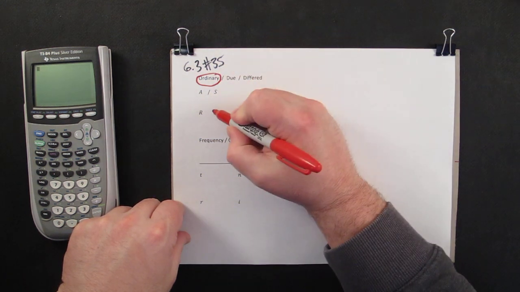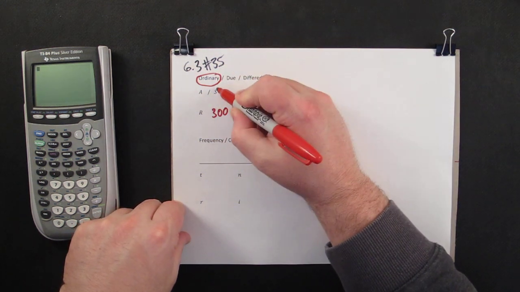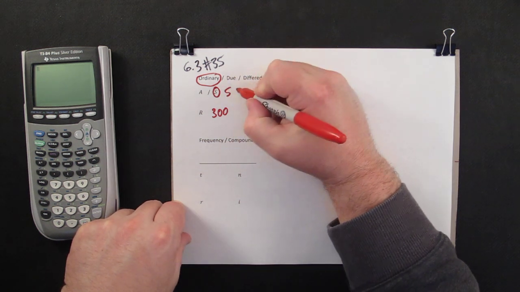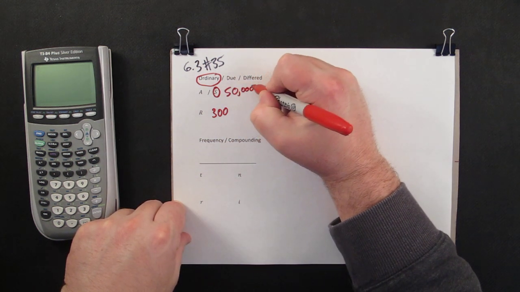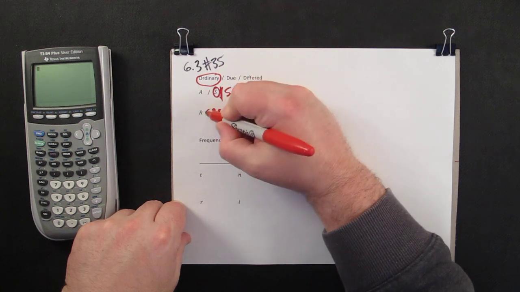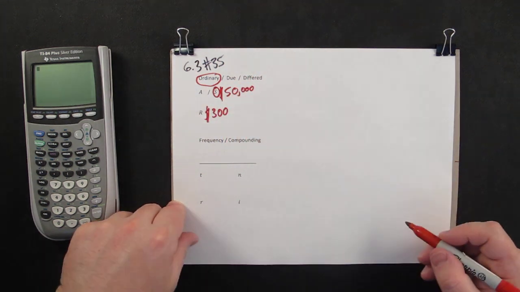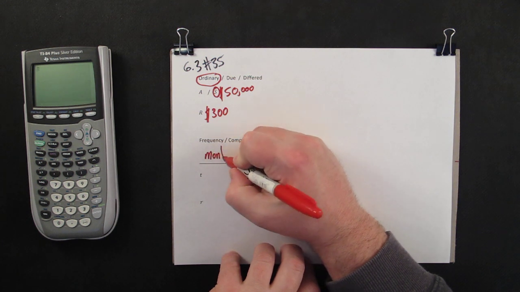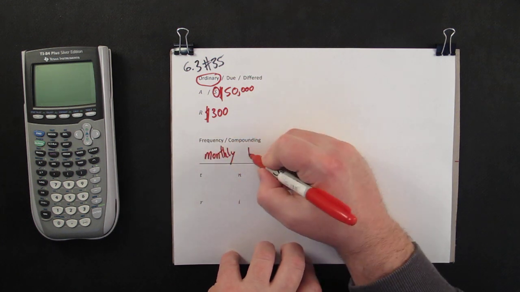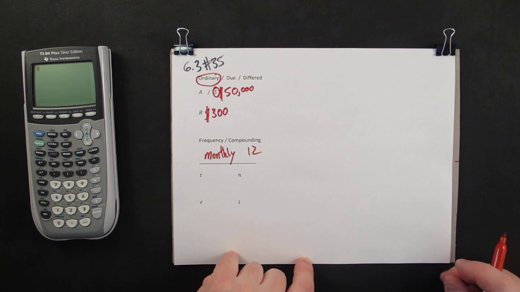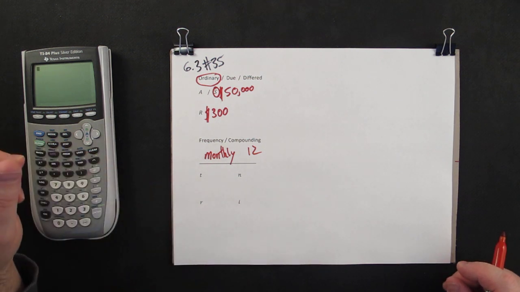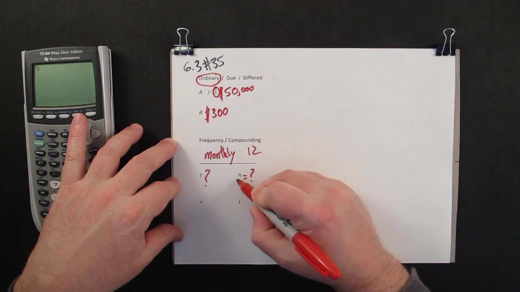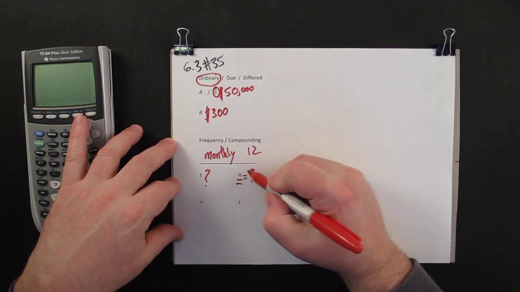You have payments of $300. It's a future value because you're building up towards $50,000. And the compounding is monthly, so 12 per year. The time is unknown, because we're trying to find how many months. So that's the goal here.